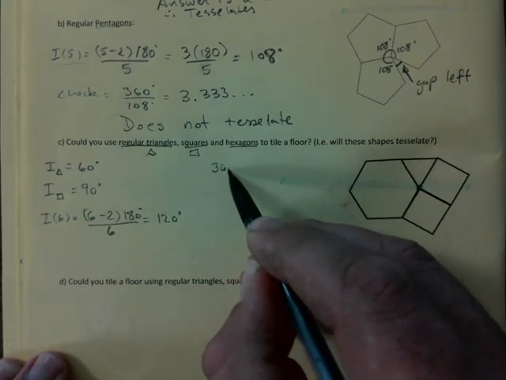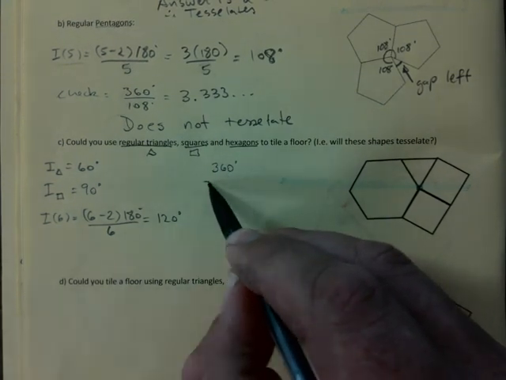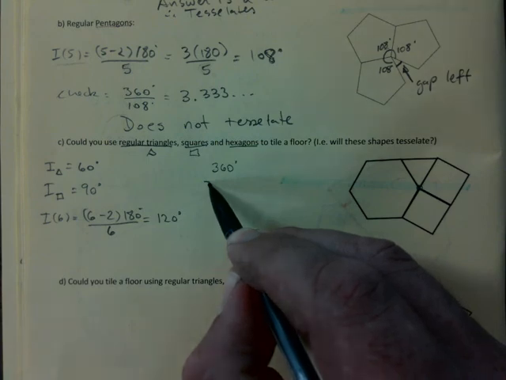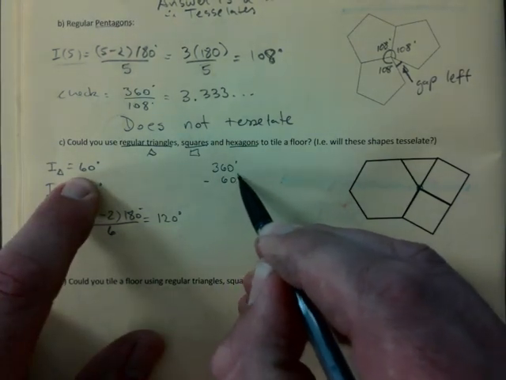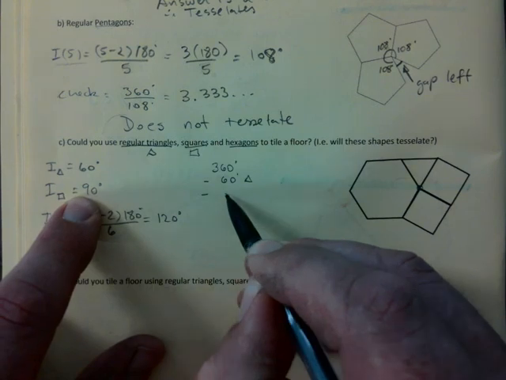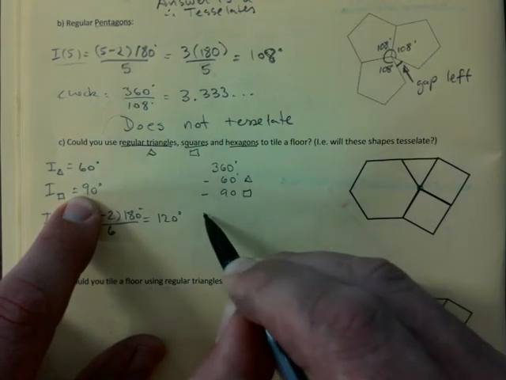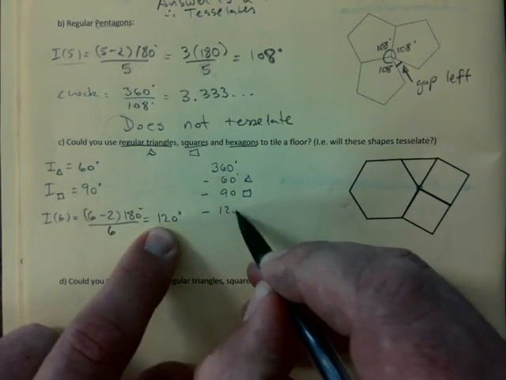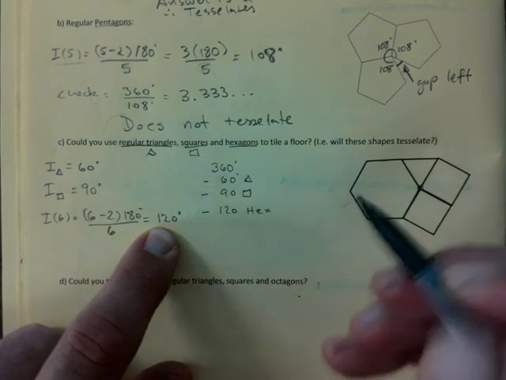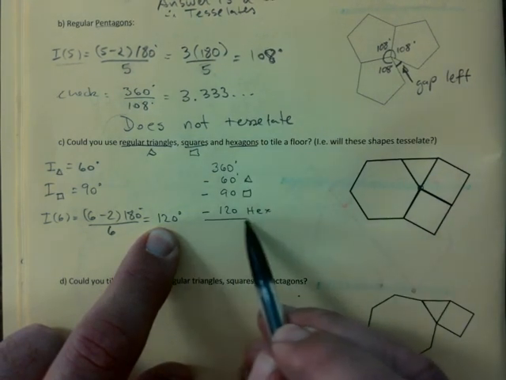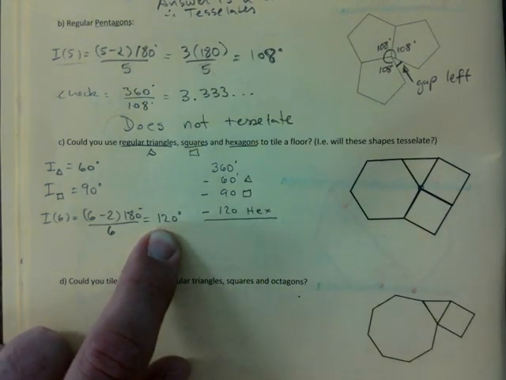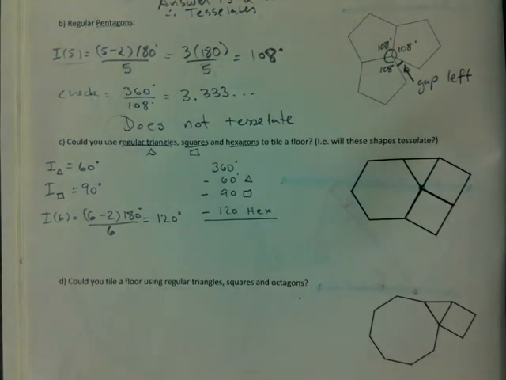You go 360, and you must use one of each shape to begin, okay? So I'm going to go minus 60, which is the triangle, minus 90, which is the square, minus 120, which is your hexagon. Okay, so just go ahead and do that first. And you get, obviously, that there's 90 left over.